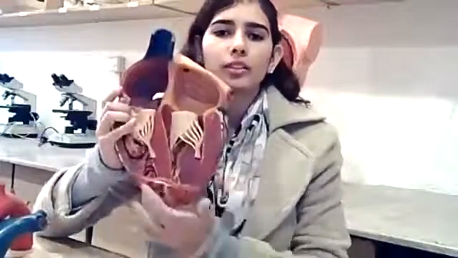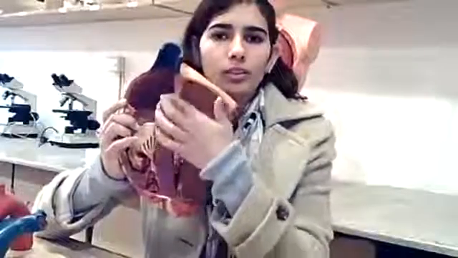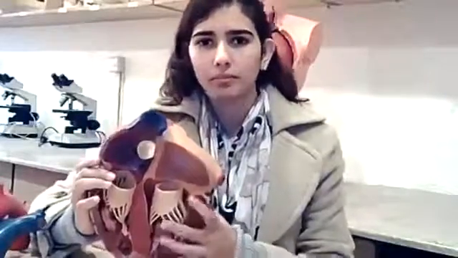Then we have the structure called septa here. The septa is a muscular wall. As the muscles of the heart are already surrounding it, we have the septum in it, which is separating the ventricles from one another, and also the septum that is separating the 2 atria from one another and protecting the oxygenated and deoxygenated blood from mixing.